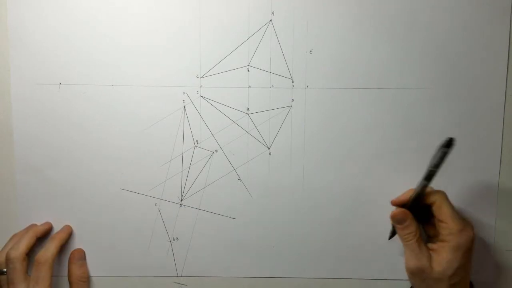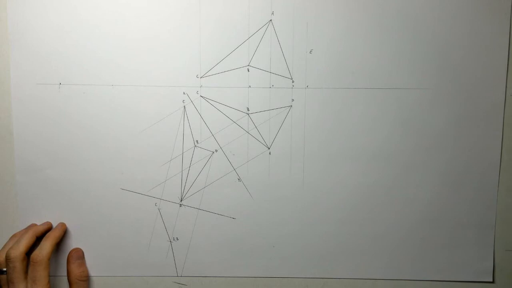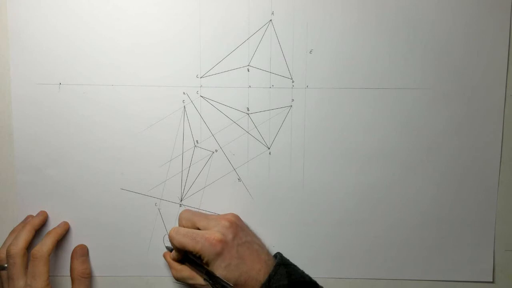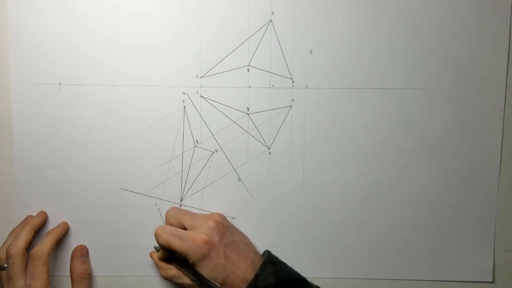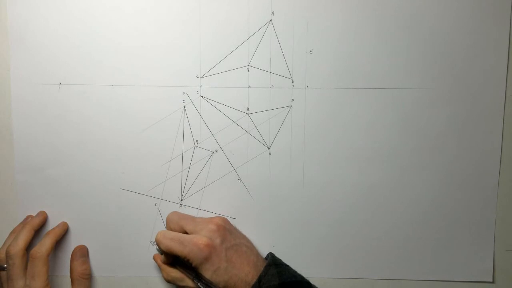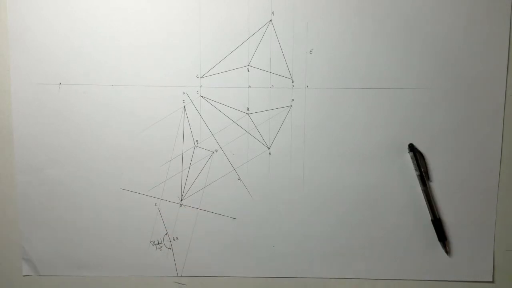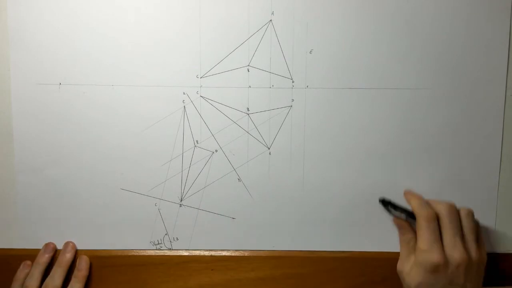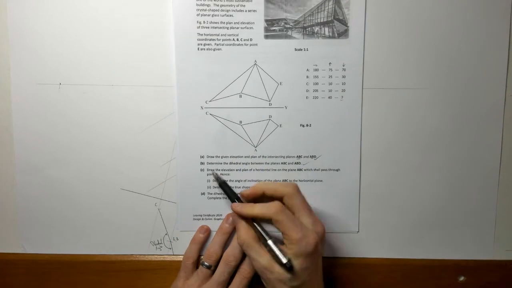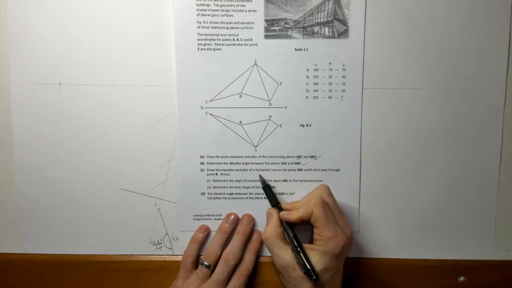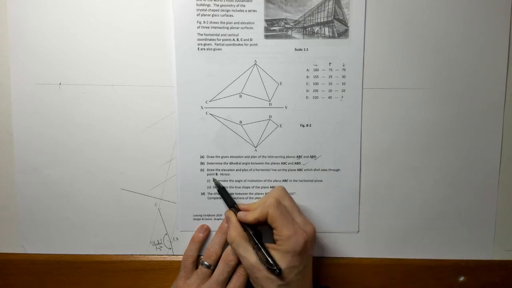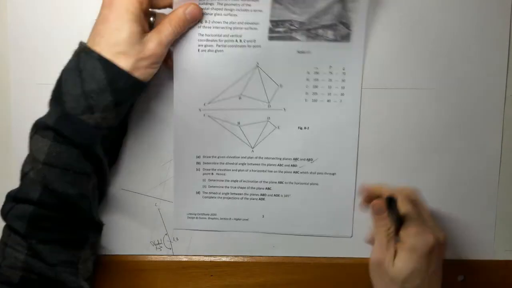Okay, so there we're looking for the dihedral angle between those, so we can indicate that that's the dihedral angle between them. Right, so next, you can tick that off, determine it. Part C, draw the elevation plan of a horizontal line on the plane ABC which shall pass through point B. So let's start with that.